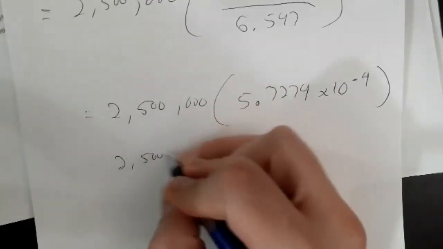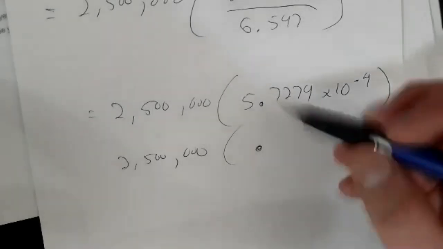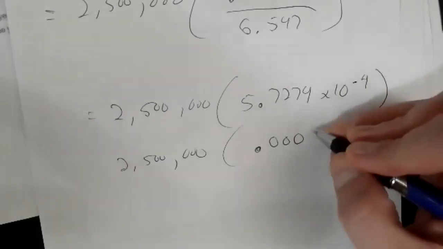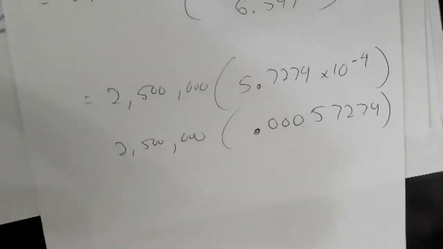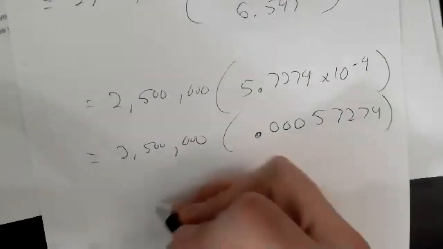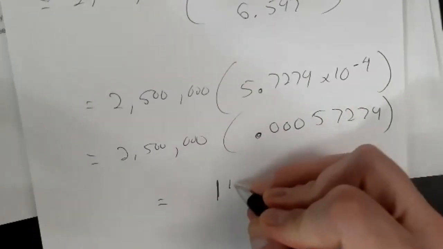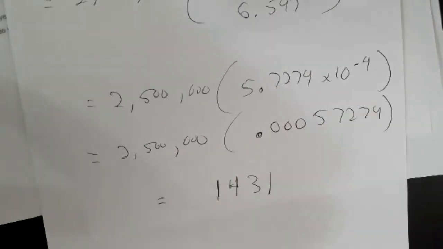I guess I could write this out as a decimal, which would move it over 4 spaces. So there would be 3 zeros in front of the 5. And if I multiply this by 2.5 million, it should be giving me a payment of 1431, and I'm going to round to 2 decimal places, 85.